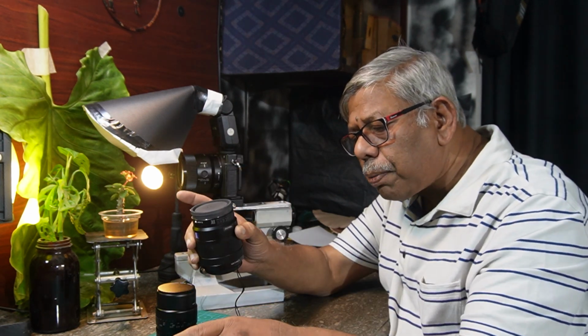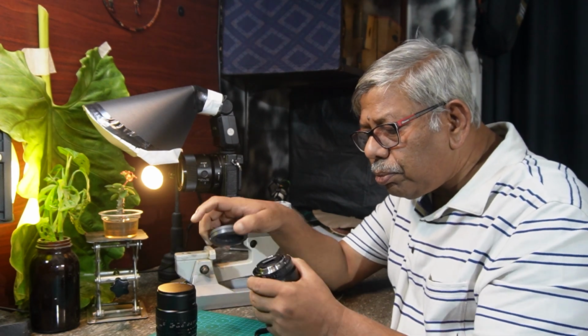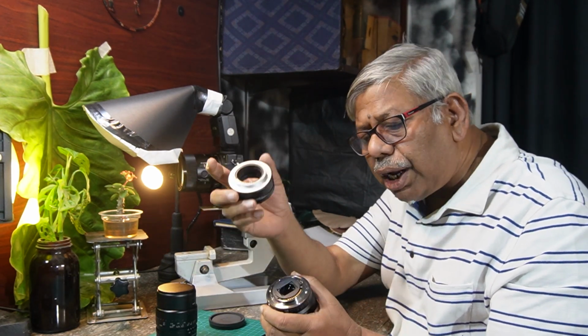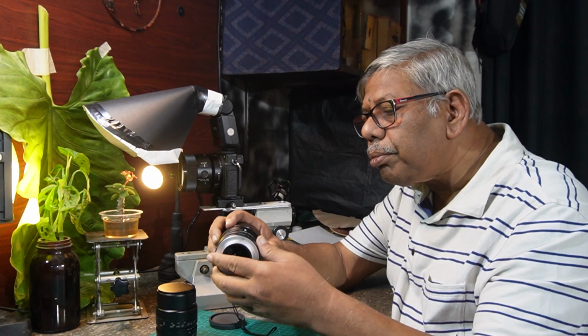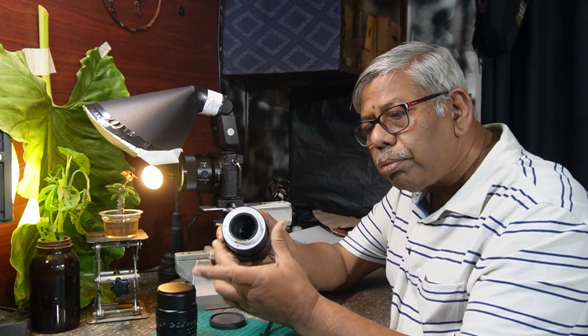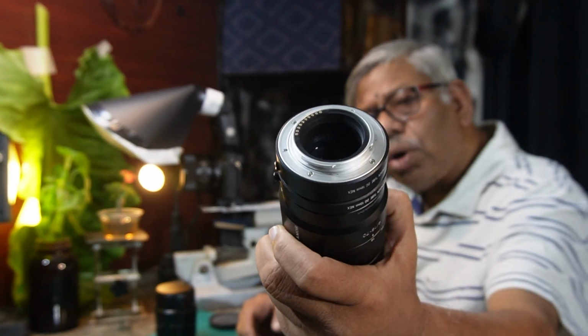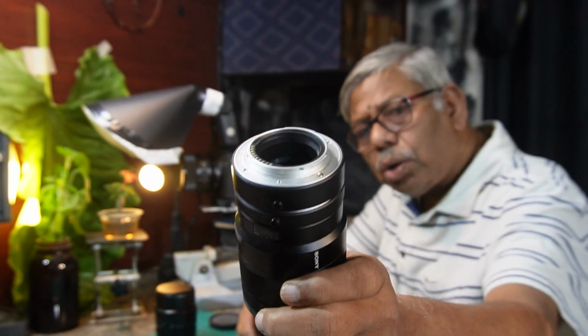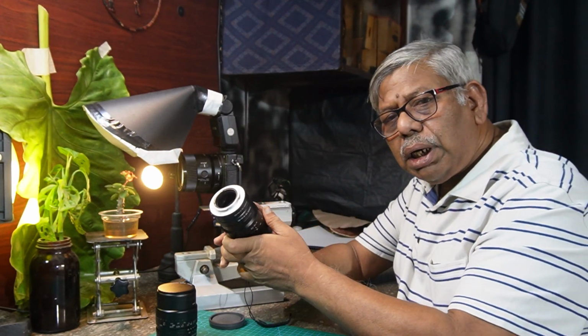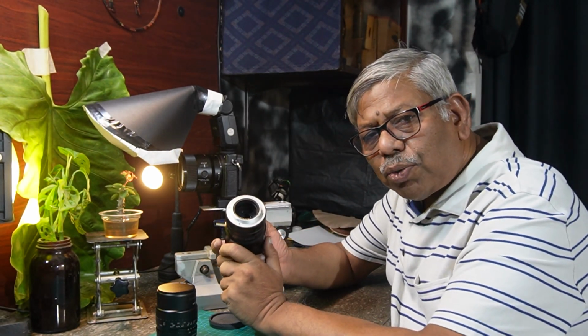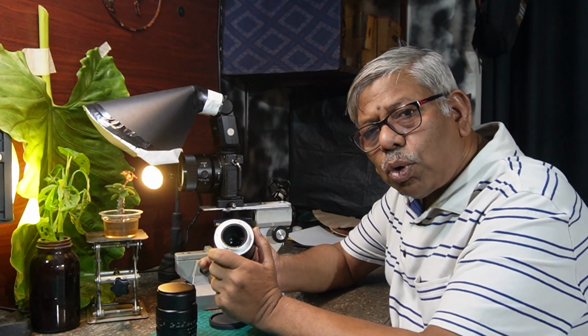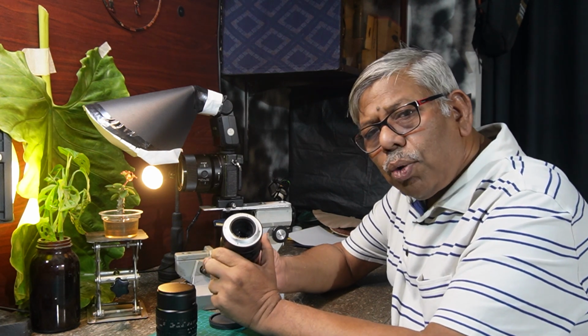You can put the extension ring on before you attach it to your camera. So you can do this easily, and you can do very good macro photography as a beginner if you don't have a dedicated macro lens.